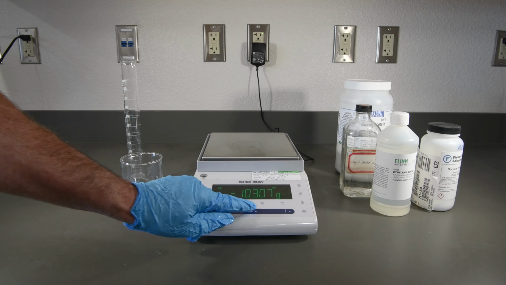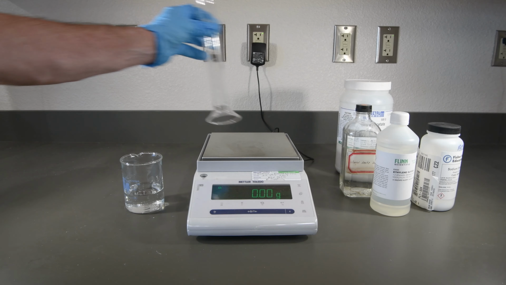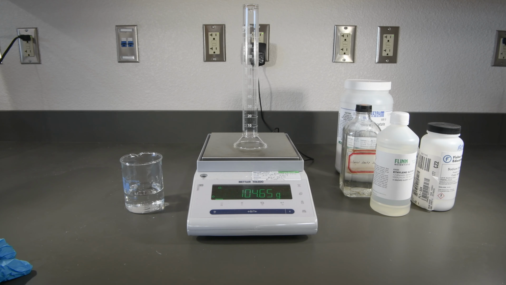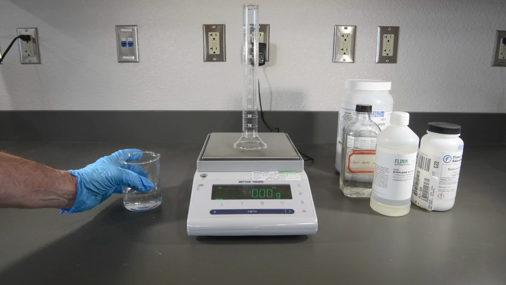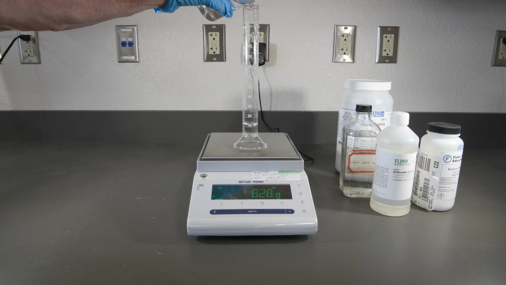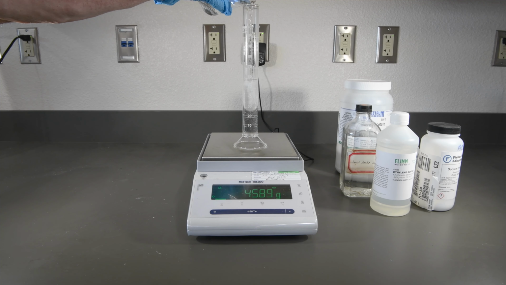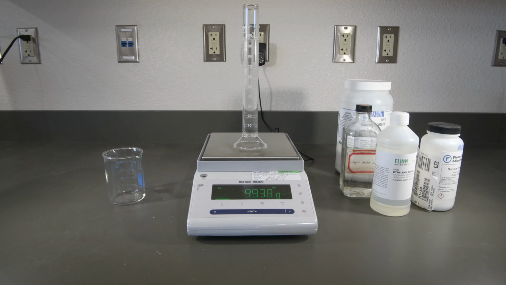And finally, this will be our 20% acetic acid solution. And interesting, as we saw with the ethylene glycol, there was not a huge difference in the volumes when we mixed liquids with the water.